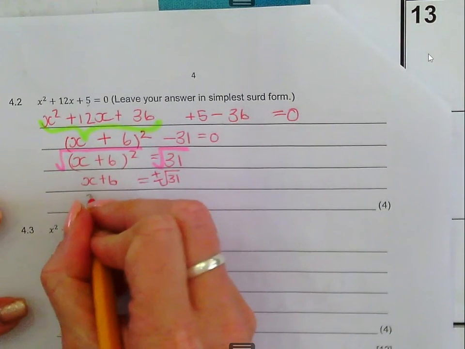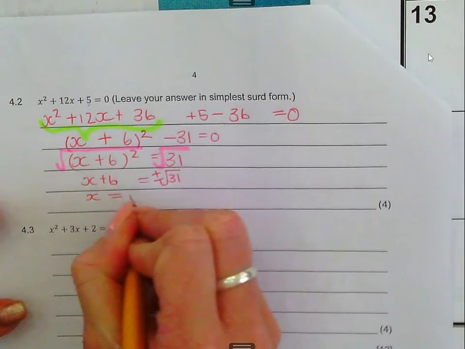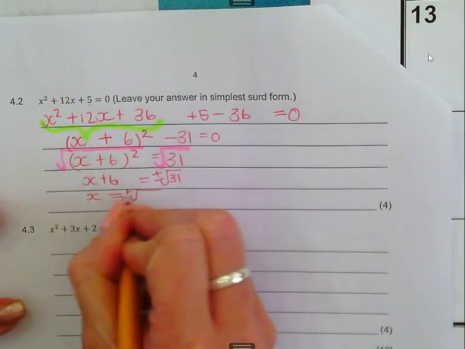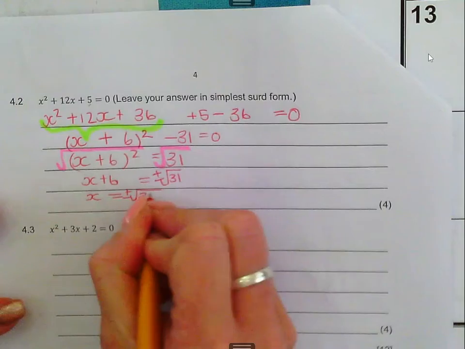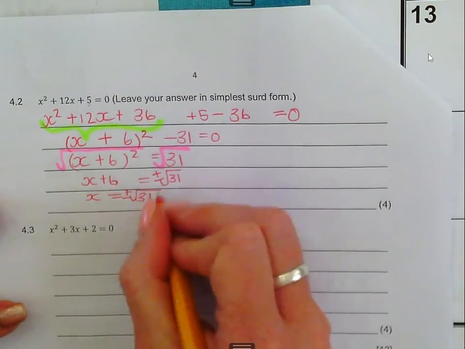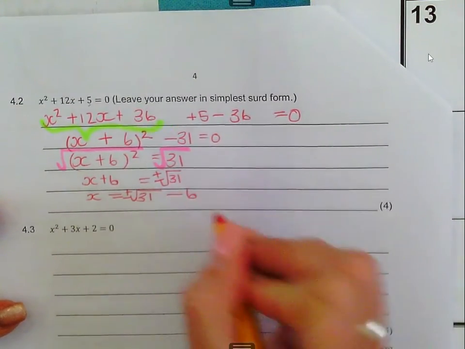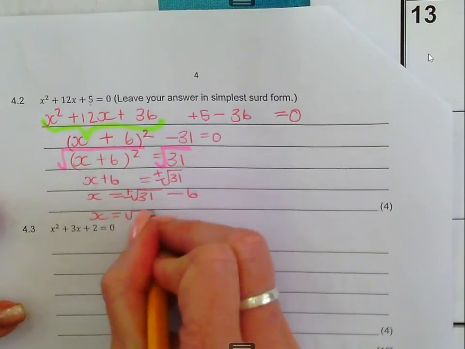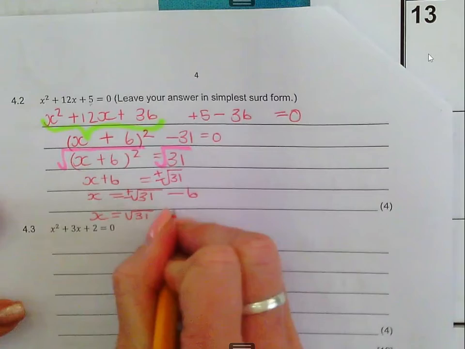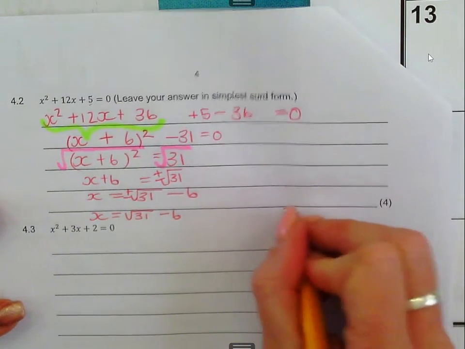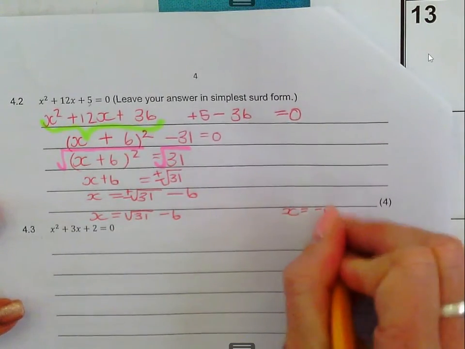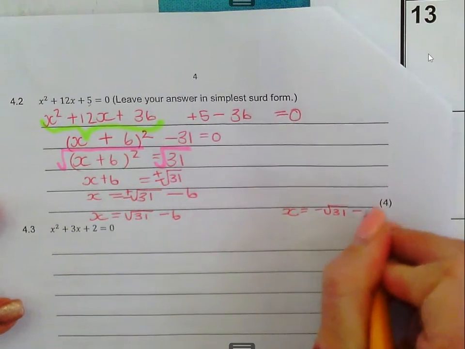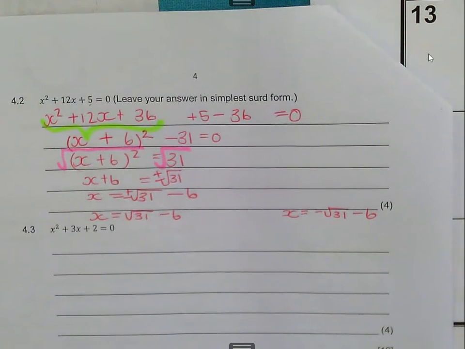So if I were to write this in an exam, and I can leave it in surd form, I'm going to say the answer is positive or negative square root of 31, minus 6. Now just to show you, if I hadn't asked for surd form, it would mean you take your calculator and you would type into it, and you're going to do it now. I will show you here on the board as well.